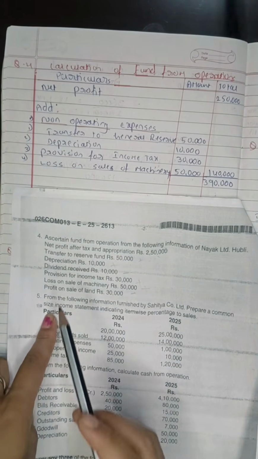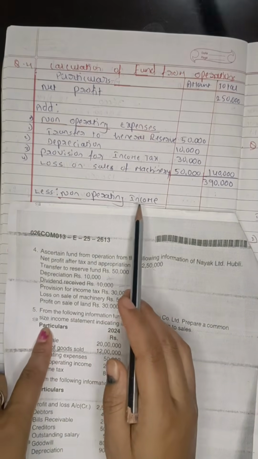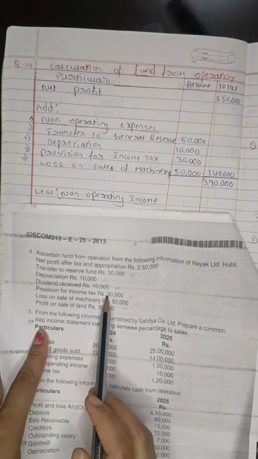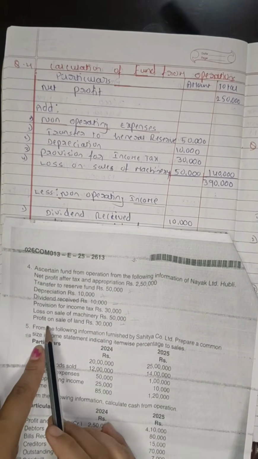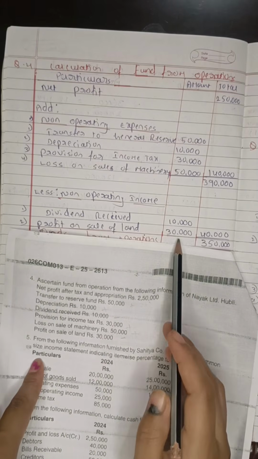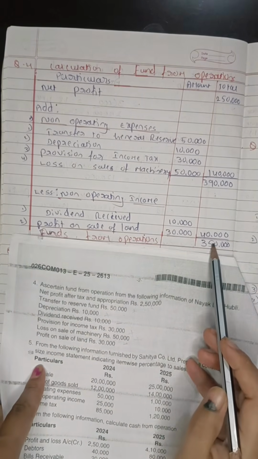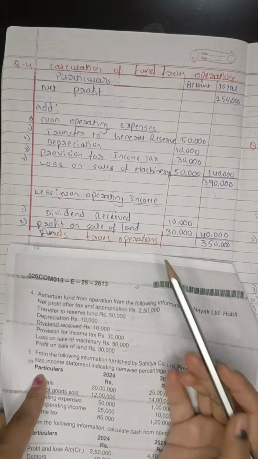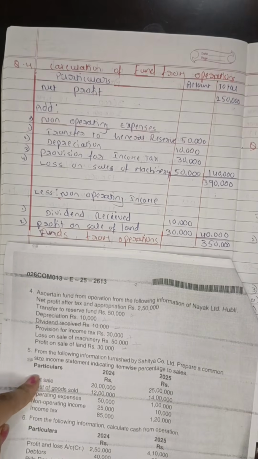Next, deduct or less the non-operating incomes. First, dividend received, rupees 10,000. Next, profit on sale of land, rupees 30,000. Total 40,000. 3,90,000 minus 40,000 gives 3,50,000, which is the fund from operations. Next, question number 5.